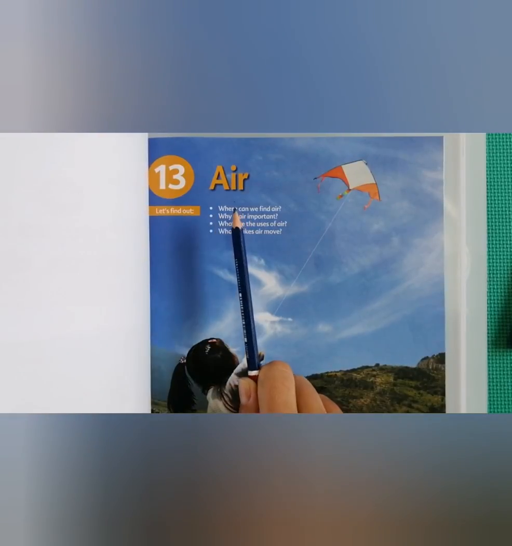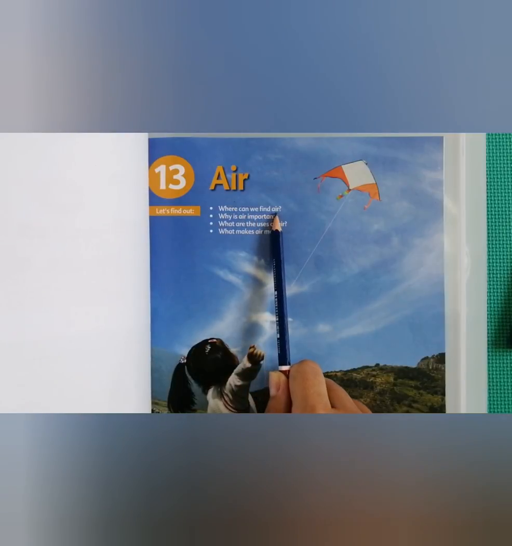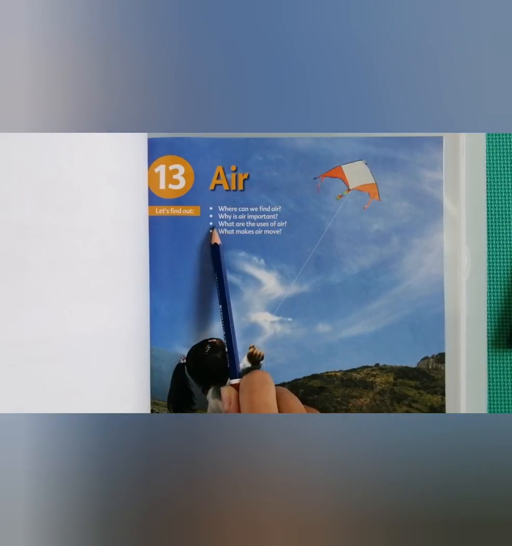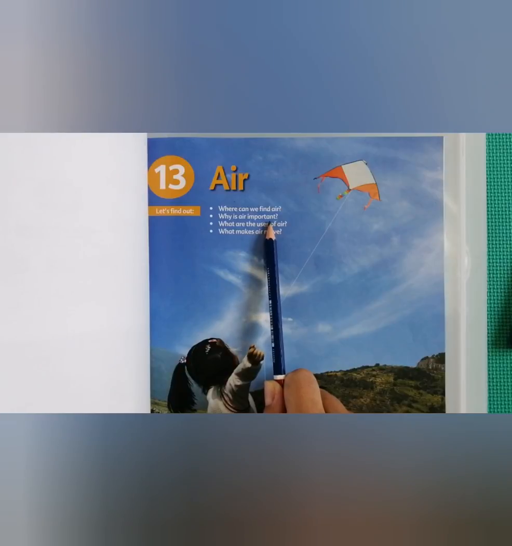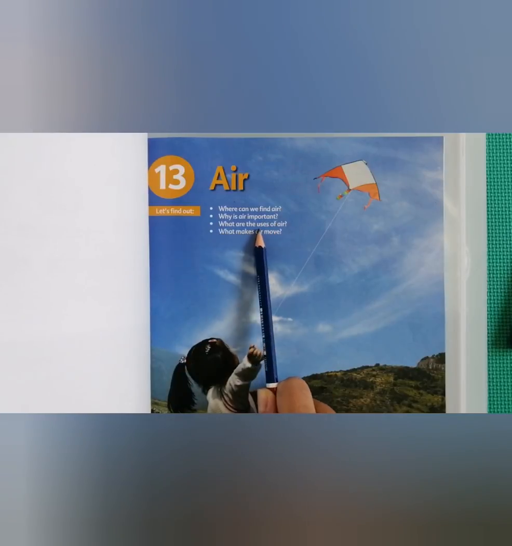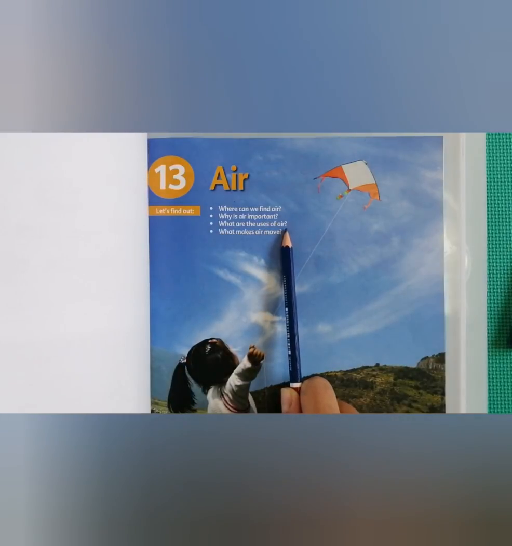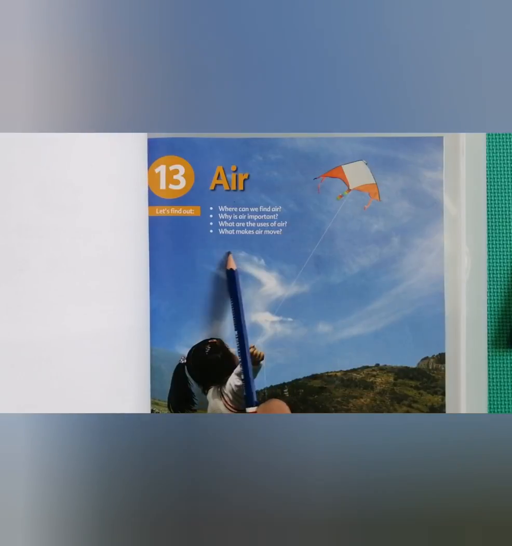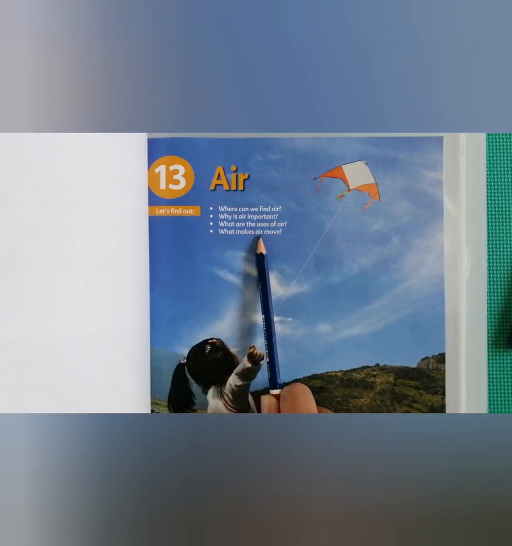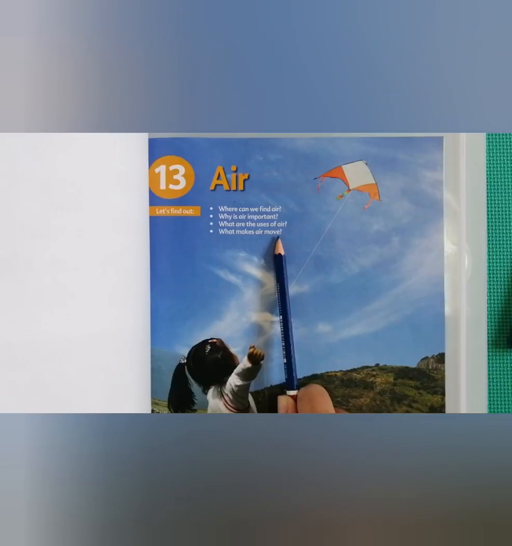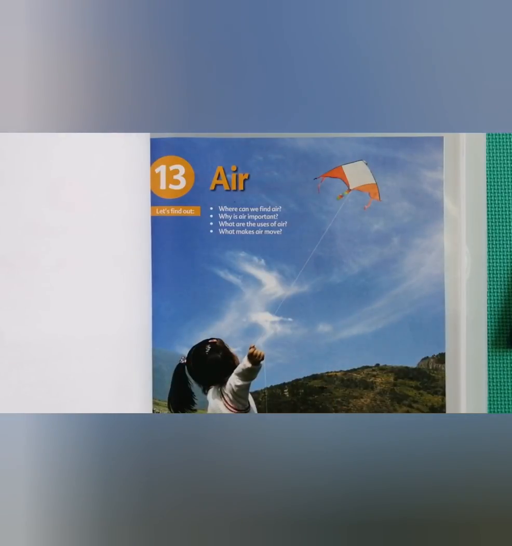We're going to learn where can we find air? Why is air important? What are the uses of air? So how do we use air? And what makes air move? These are the things we are going to find out about in this lesson.